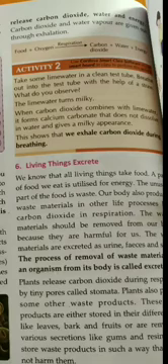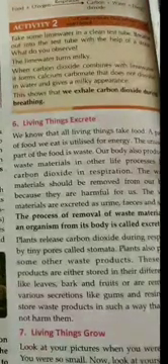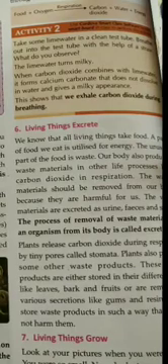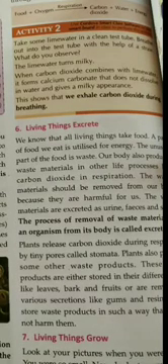Next characteristic is living things excrete. We know that all living things take food. A part of food we eat is utilized for energy. Means what is the process of excretion? The process of removal of waste materials of an organism from its body is called excretion.